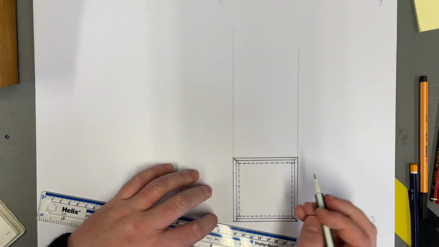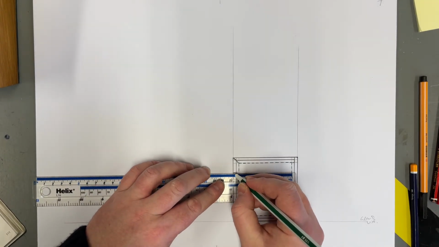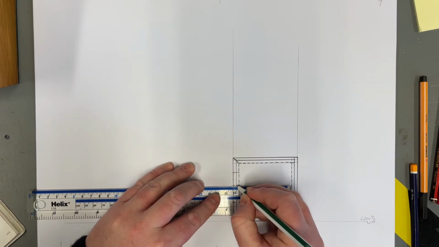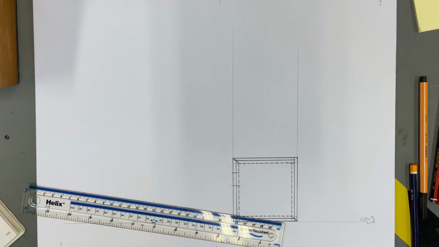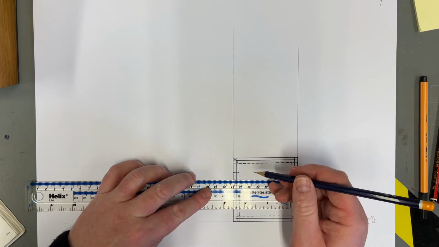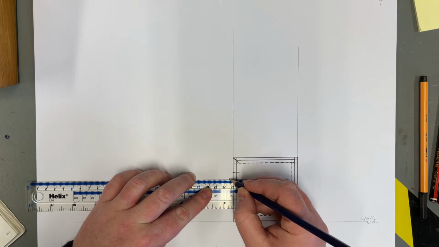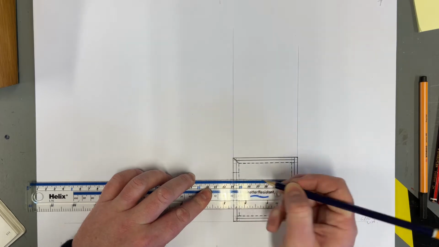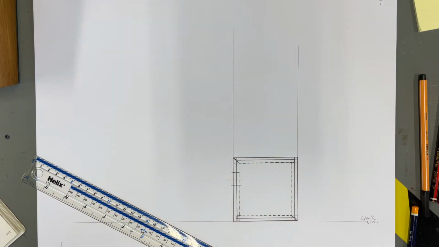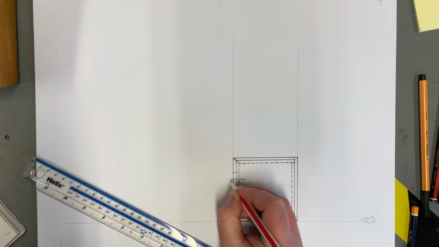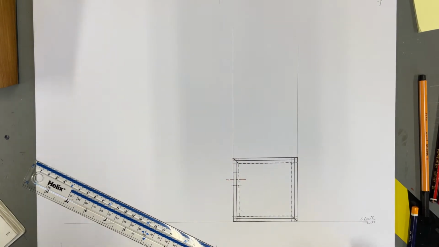Now, again, because this is hidden from us, we would do a hidden detail line, top and bottom. And to show the manufacturer looking side on that this would be a circular hole rather than a square hole, this would need to have a center line. And center lines are short dash, long dash, short dash, long dash. And in a sketch, that's good enough. In this instance, I'm just going to line in that center line in red.